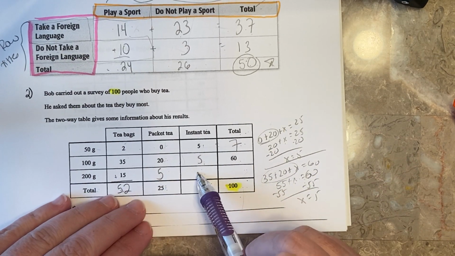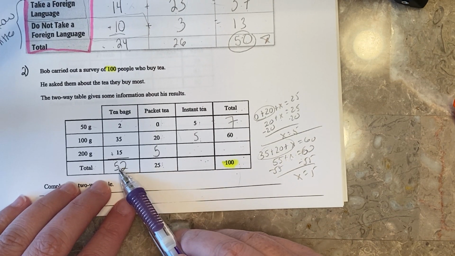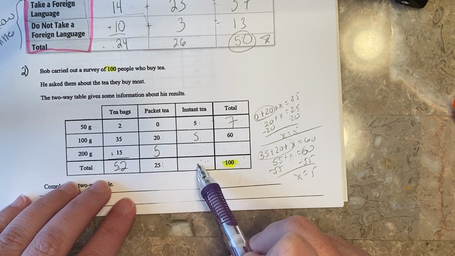All right, next row. Nope, I've got too many blanks. That is no good. I can only have 1 blank. Last row. 52 and 25. Again, here's my unknown.